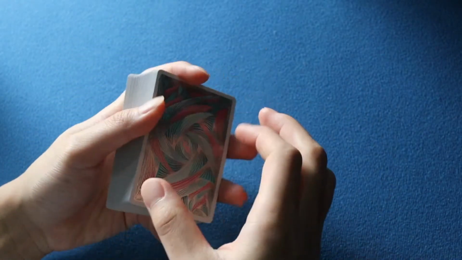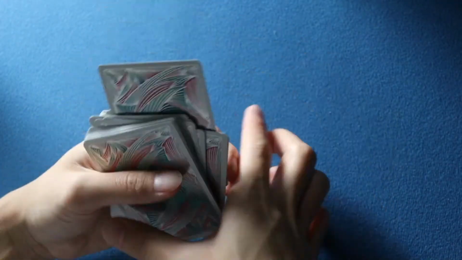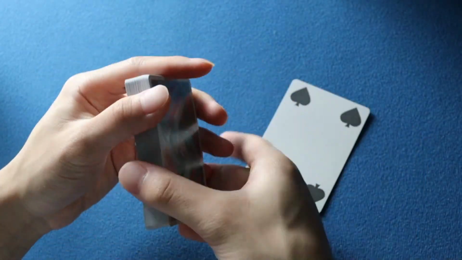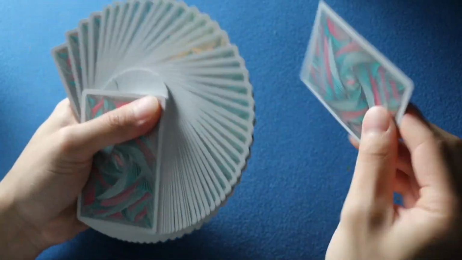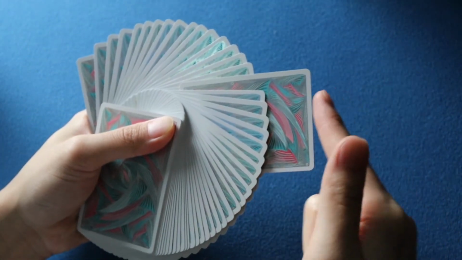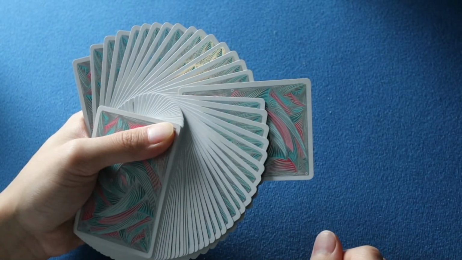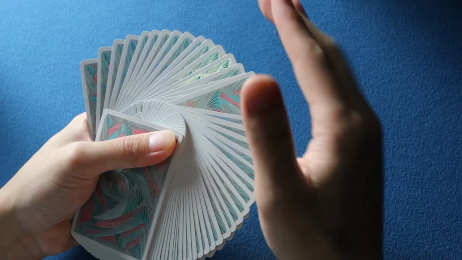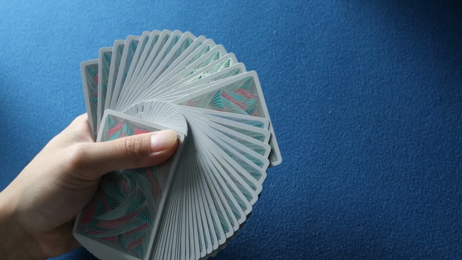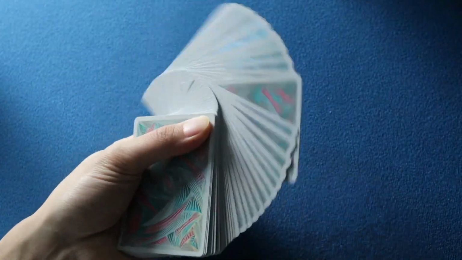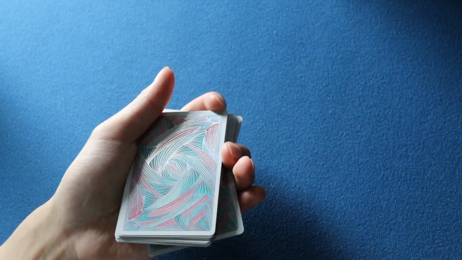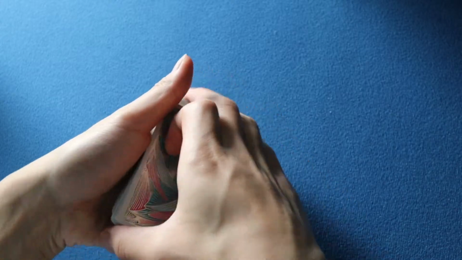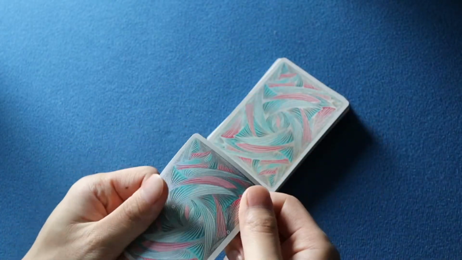The fourth thing you can do is also from a spread. So you have a card selected, you do a spread, and rather than tapping this card directly flush into the deck, you actually tap it at an angle, like so, right? So now when you do the one-handed fan closure, like so, this card is angle jogged, and now you can execute the DPS.